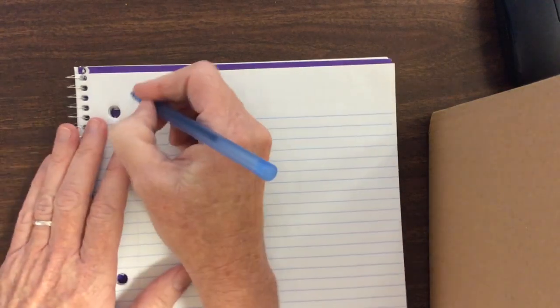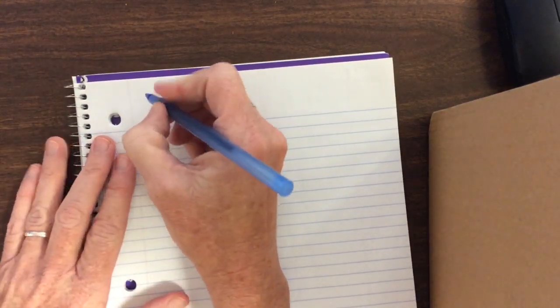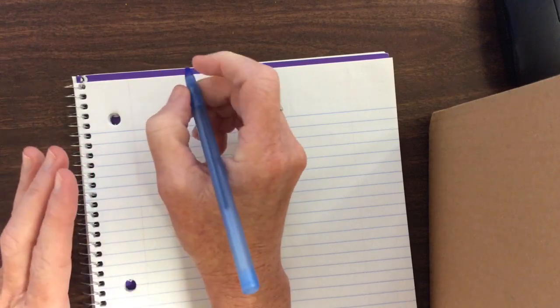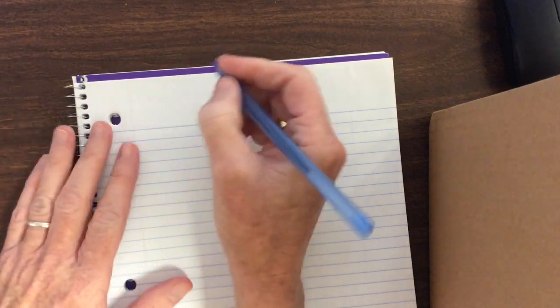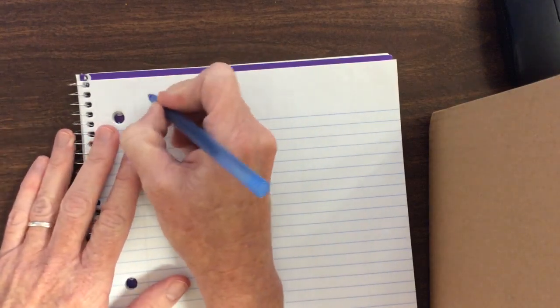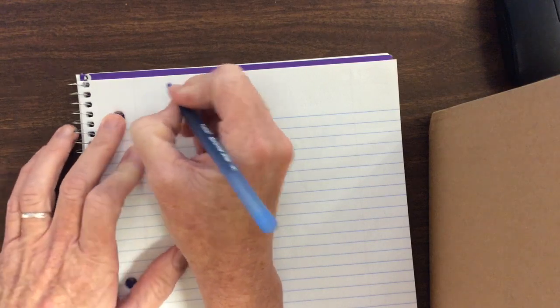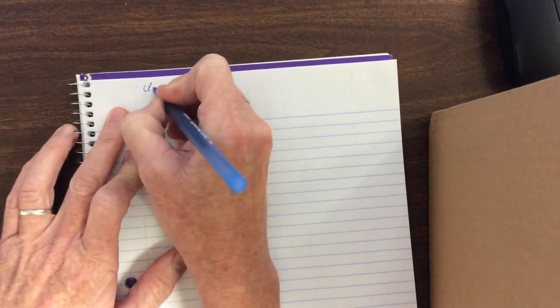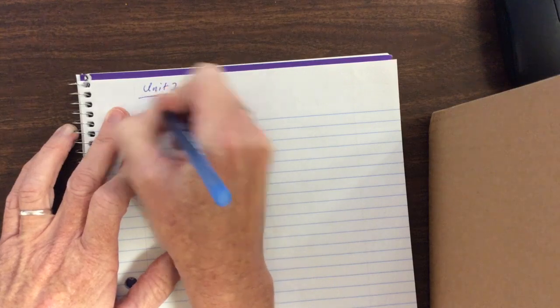Hey guys, we need to write the notes for Unit 2. We're ready to move on to Unit 2. And you will need to copy these down and submit a copy of them, a picture of them, for your grade, because I see people are not taking their notes. So here we go, Unit 2.